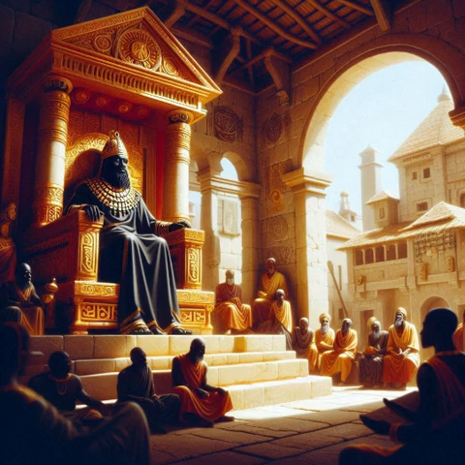The 2 columns and the bowl-shaped capitals that were on top of the columns, and the 2 networks covering the 2 bowl-shaped capitals, which were on top of the columns, and the 400 pomegranates for the 2 networks, 2 rows of pomegranates for each network to cover the 2 bowl-shaped capitals that were on top of the columns, and the 10 stands and the 10 basins on the stands, and the 1 sea and the 12 oxen under the sea, and the pots and the shovels and the bowls, and all these utensils which Hiram made for Sovereign Shilamah for the house of Yahweh were of polished bronze.